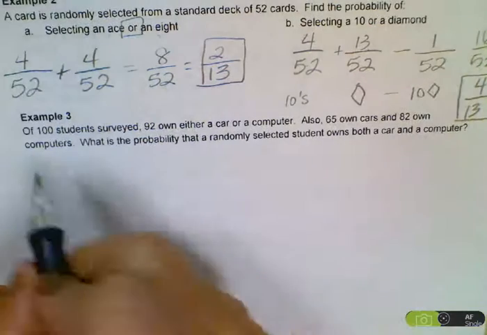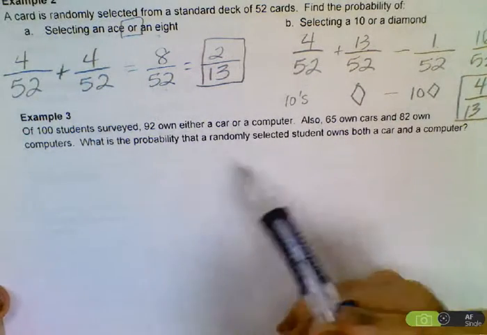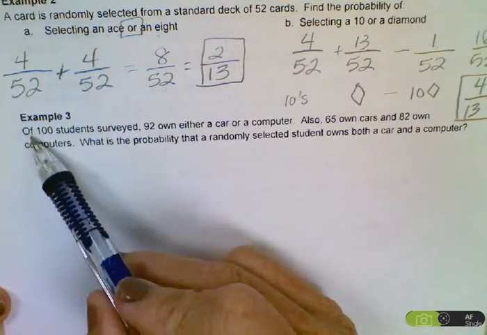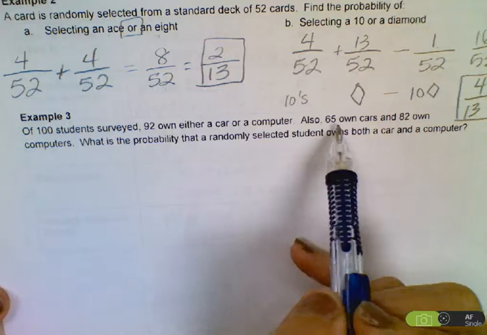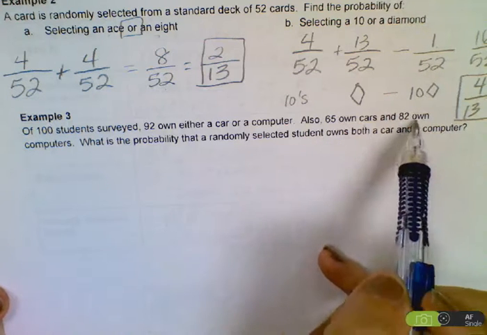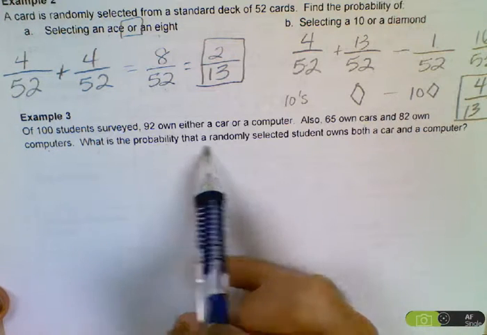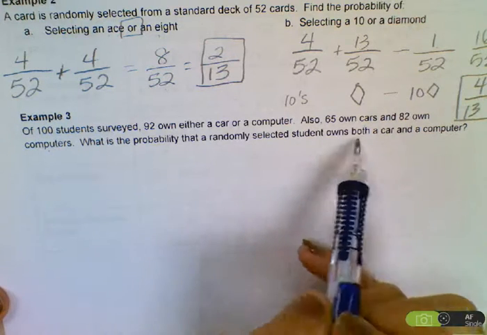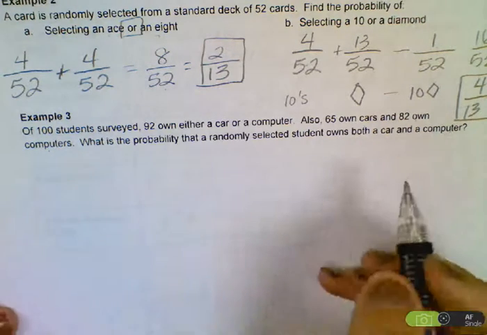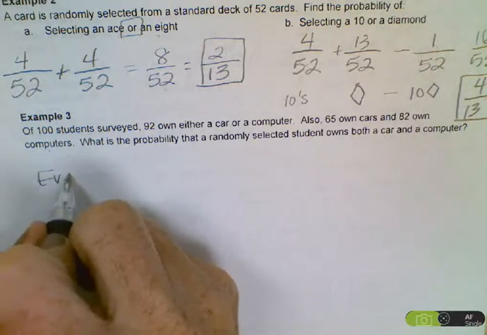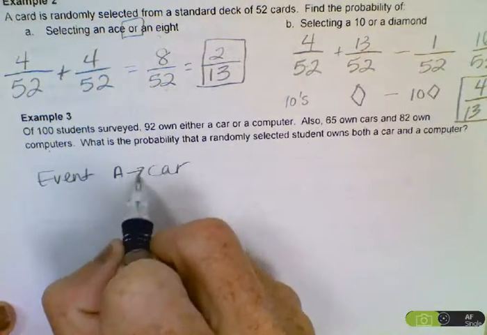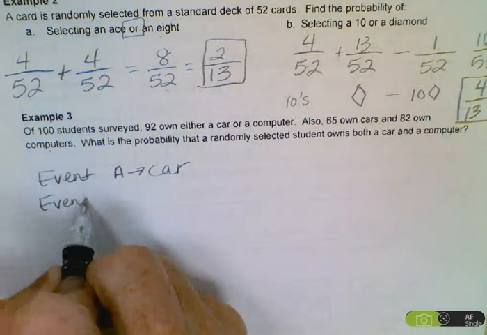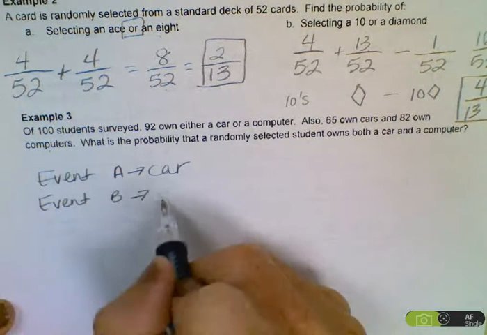So, when reading this, let's really think about what this is saying. Of 100 students surveyed, 92 own either a car or a computer. Also 65 own cars and 82 own computers. What is the probability that a randomly selected student owns both a car and a computer? So we can say that event A is owning a car, and that event B is owning a computer.